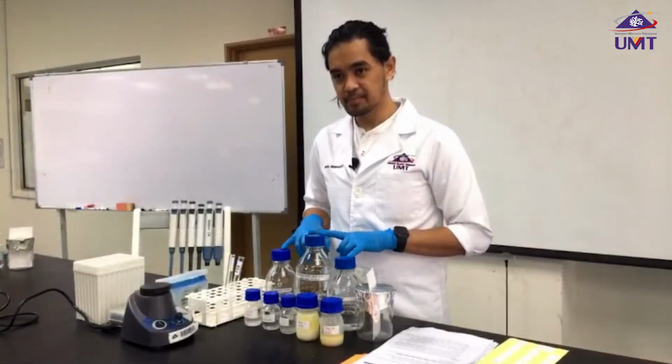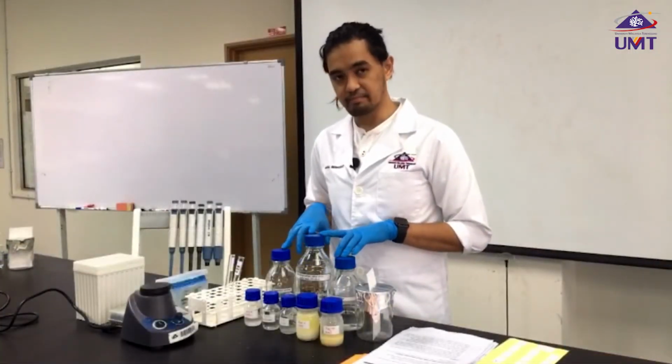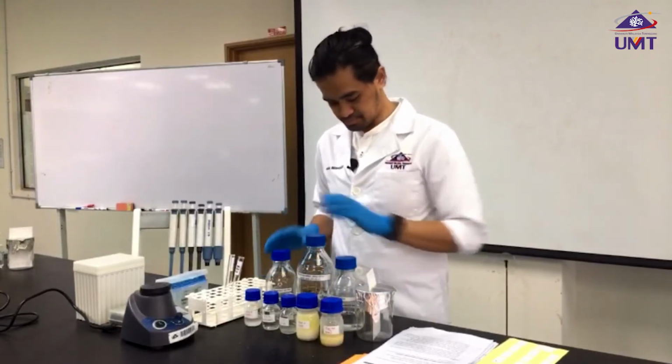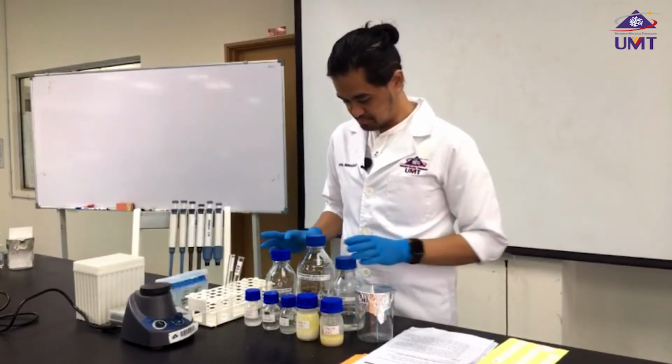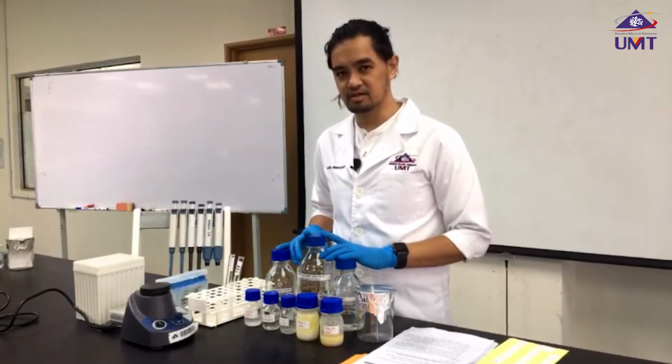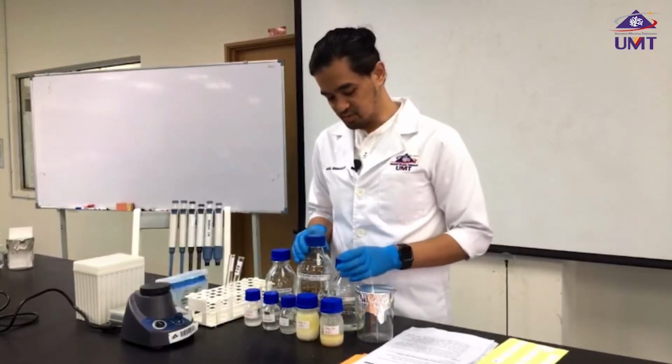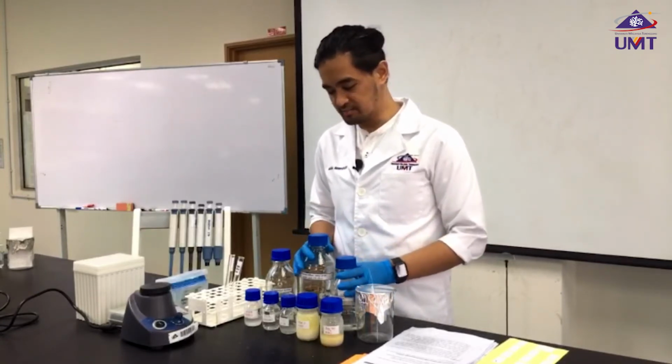These three have to be opened and prepared under the fume hood. Beside that, we also have the iodine bead that also has been placed under the fume hood. I'll introduce you guys to the iodine bead later on.